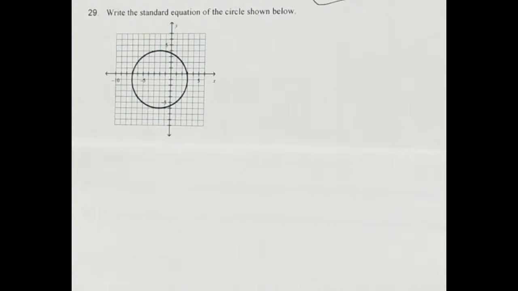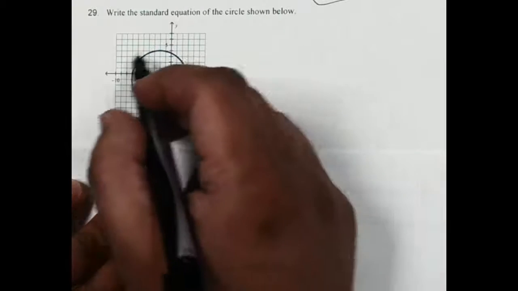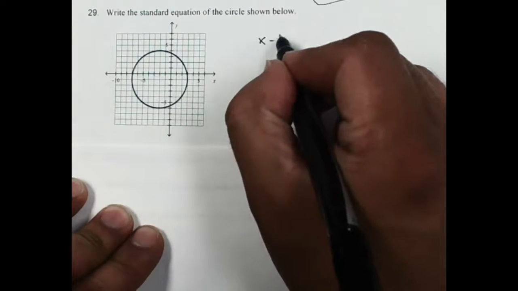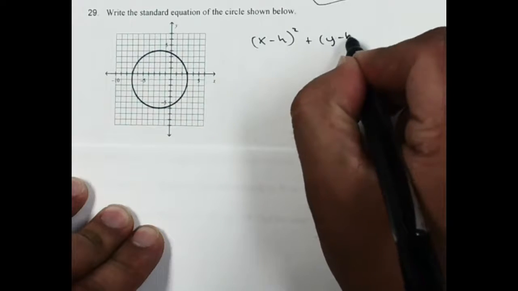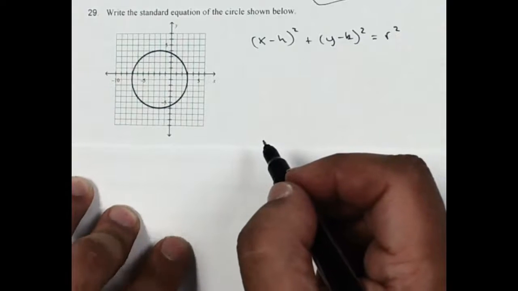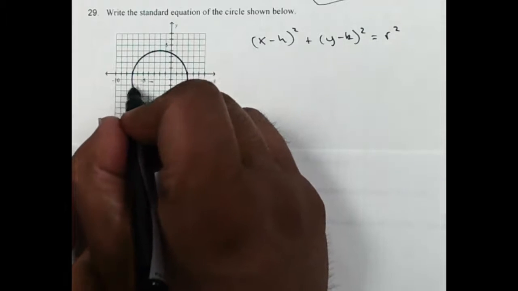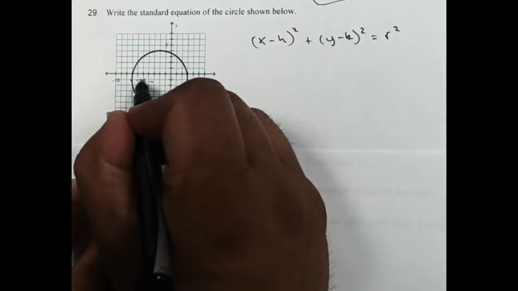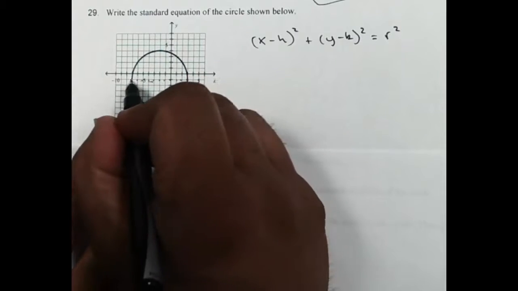Okay, now for number 29, it says write the standard equation of the circle shown below. Alright, so what I need to do is find the center. Remember that the equation for a circle is x minus h squared plus y minus k squared is equal to my radius squared. So I'm going to look at finding the center of the circle. It looks like I have this point right here. So I'm going to count 1, 2, 3, 4, 5, 6, 7, 10. So that means I need to count 5.